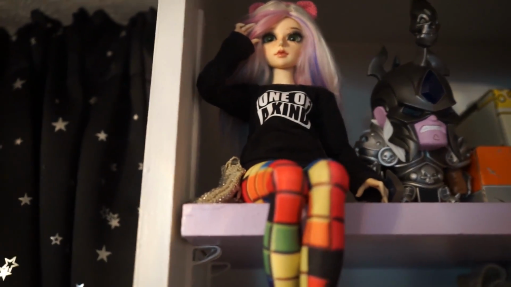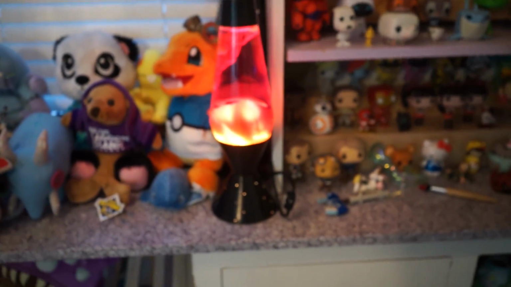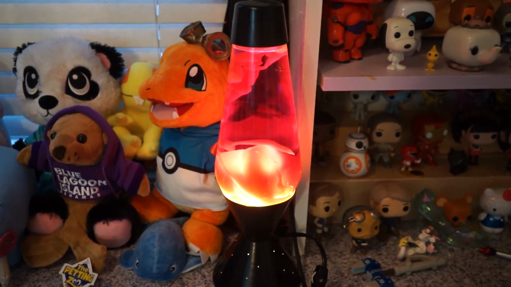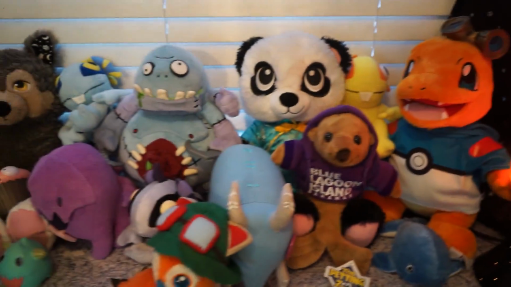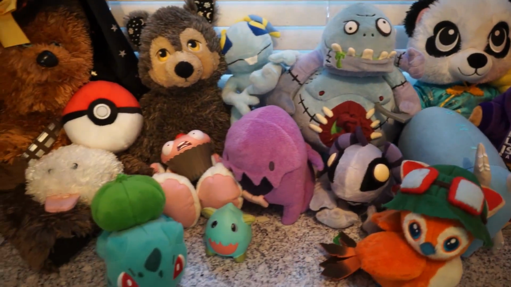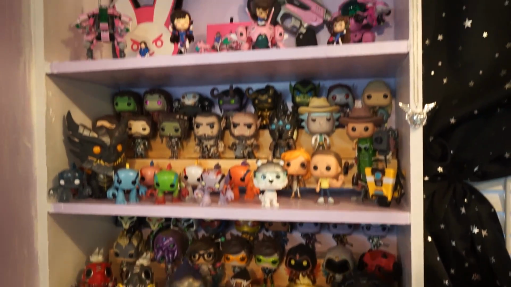This is my Korean ball jointed doll, which I know is something that creeps a lot of people out. So this is the only time you're going to see her on camera, I promise. This is a lava lamp that my friend's mom got me from the trash. That's only partially true. A bunch of stuffed animals and plushies that I got from various places and people and things. And another shelf of pops.